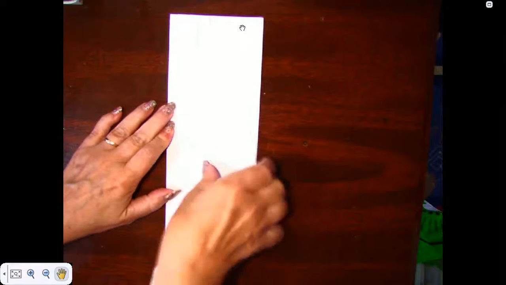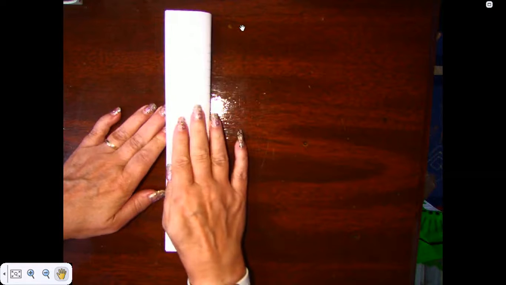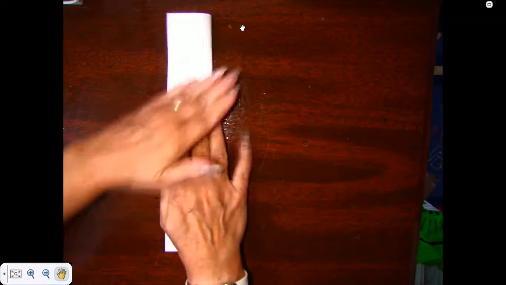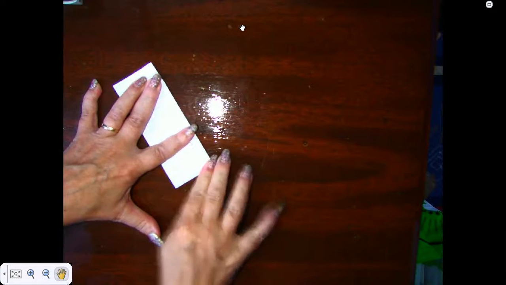fold it in half again. Remember to make your folds nice and tight. And fold them in half this way. Fold them in half one more time. Remember, we have to fold it until we see 4 lines.